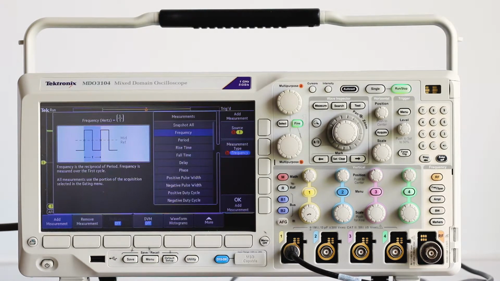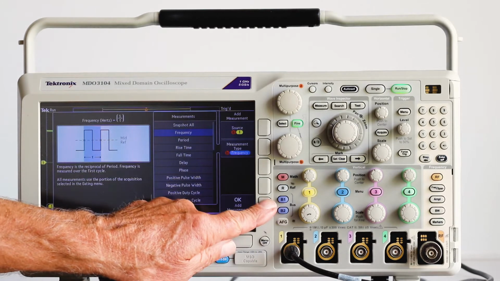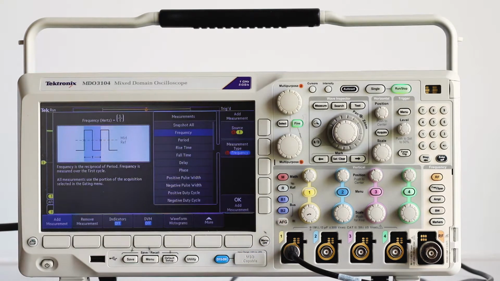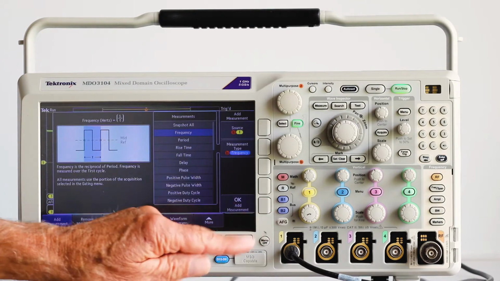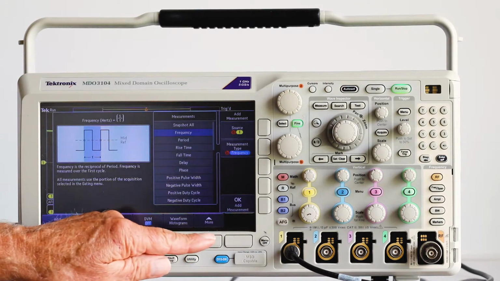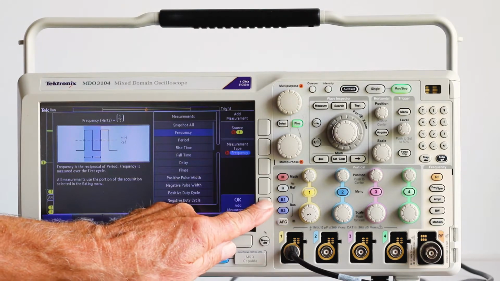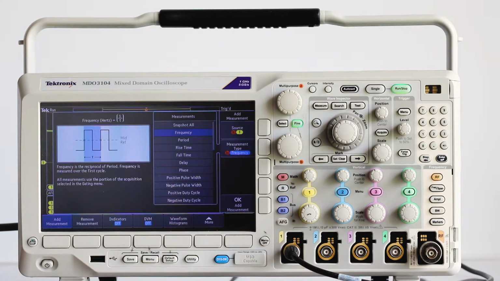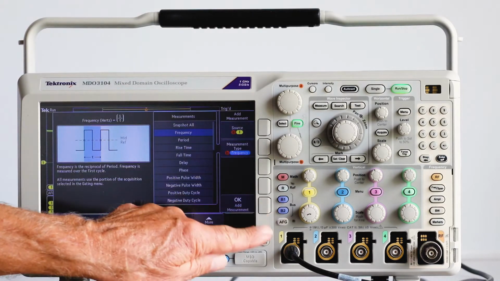we'll press OK, Add Measurement. In fact, we'll press it 3 times to show how it works. To see the results, it is necessary to press Menu Off.